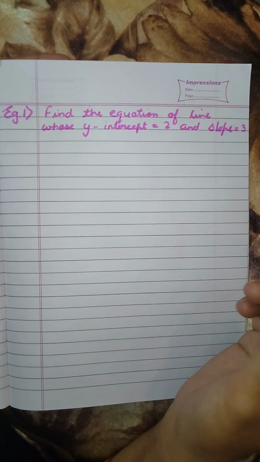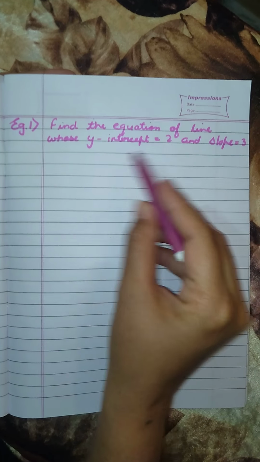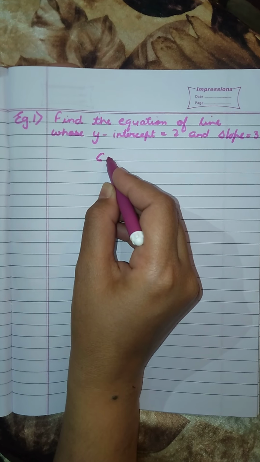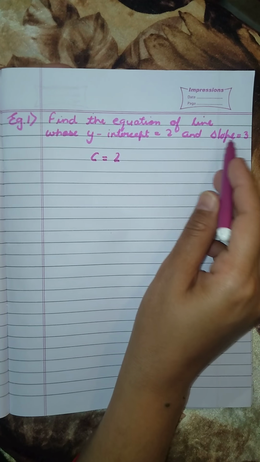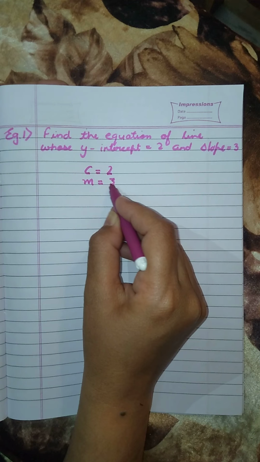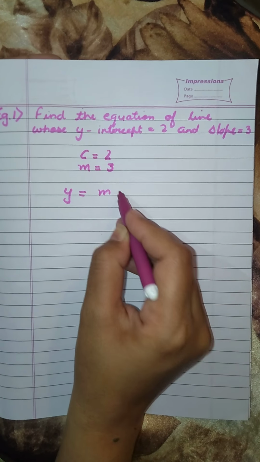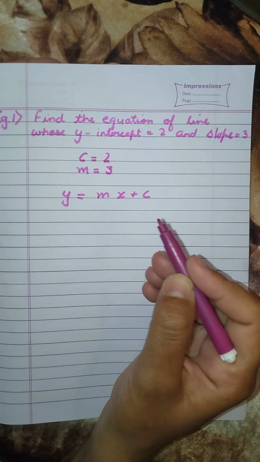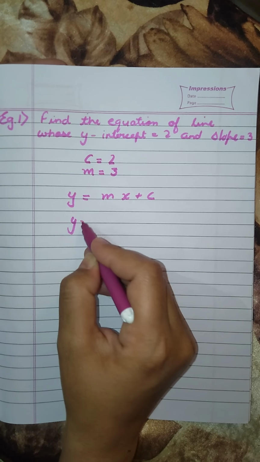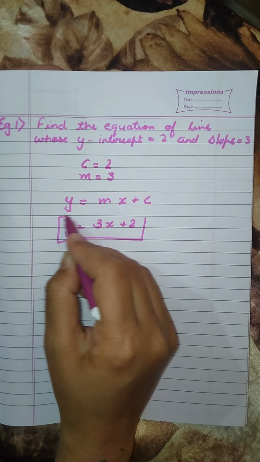First example, I have to find equation of line where I am given y-intercept, which is 2. Y-intercept is labeled as c and slope is 3, which we label with m. It is 3. Now intercept form is y is equal to mx plus c. Substitute the values. Y is equal to 3x plus 2. This is the required equation of line.